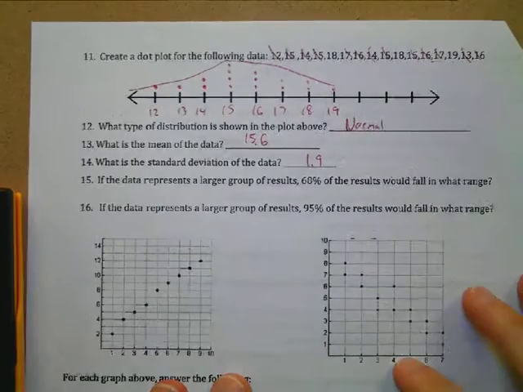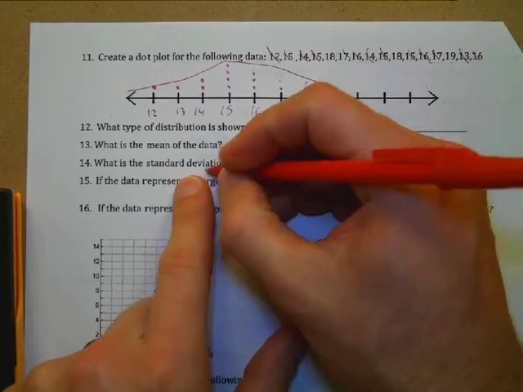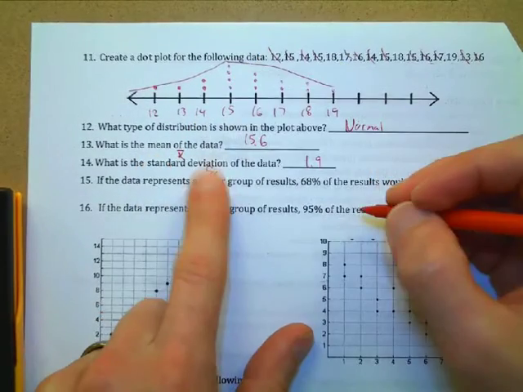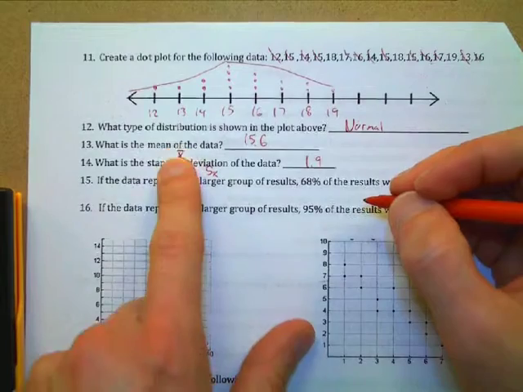Again, what is standard deviation? That's Sx. What does the mean use? That's x bar. Please make sure you know what those symbols are: Sx and x bar for the standard deviation and the mean.